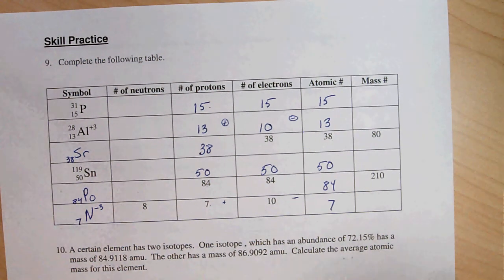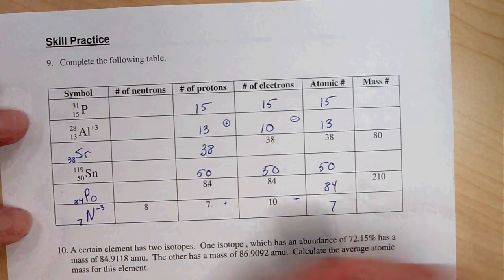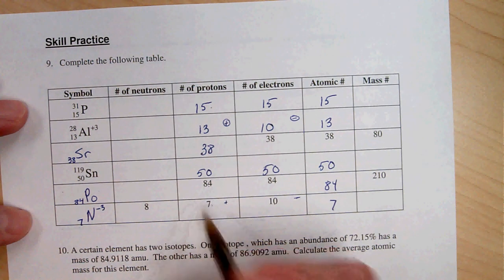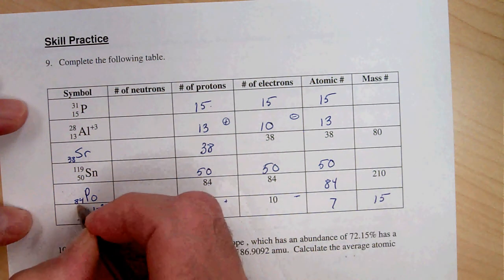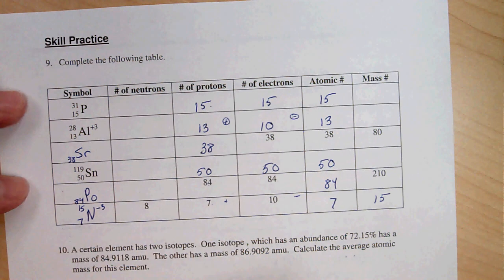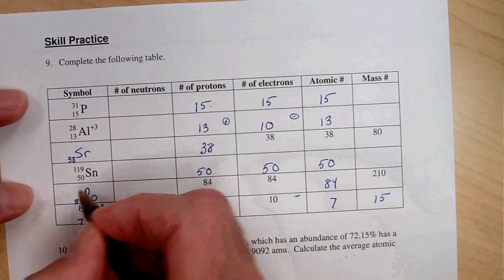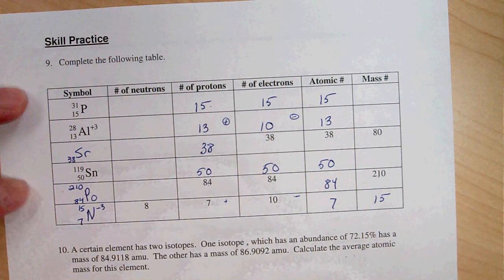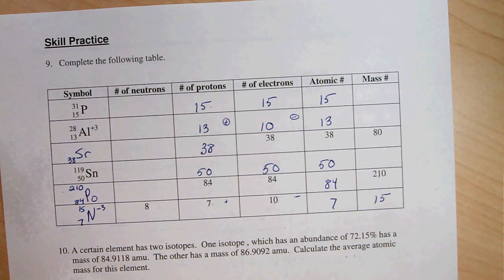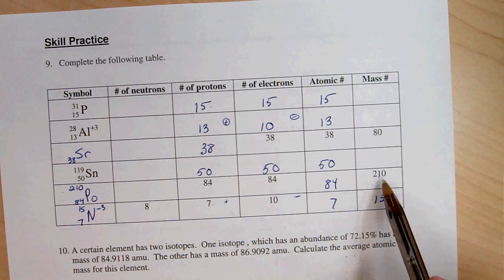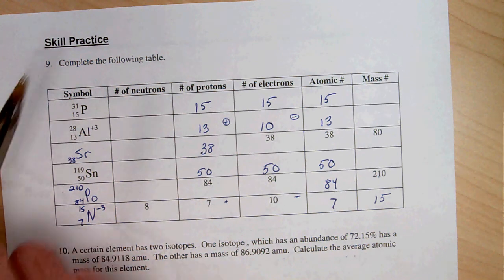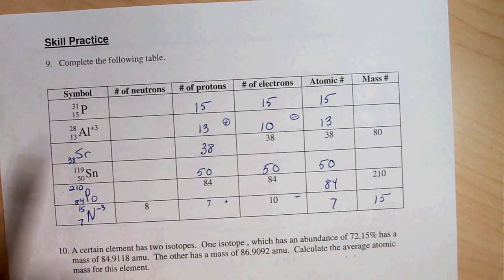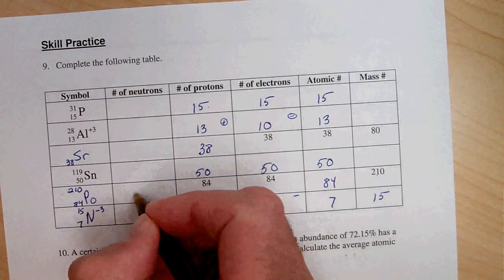These two things are closely related. The mass number equals the number of neutrons plus the number of protons, 15. And that 15 goes right here. 210 is already given to me, so the 210 goes there, and I just have to do a little subtraction. 210 minus 84 should tell me the number of neutrons. 210 minus 84, 126.